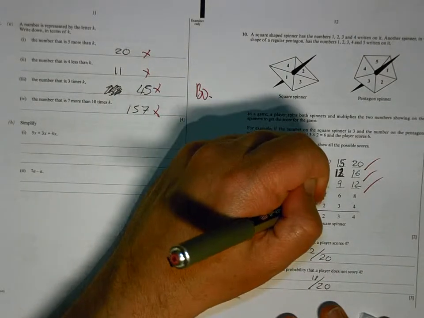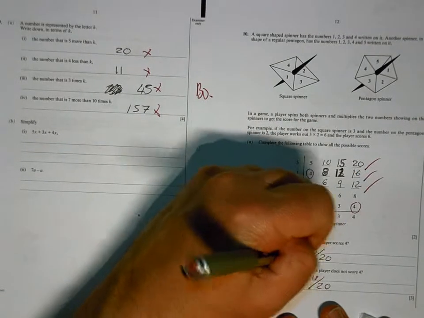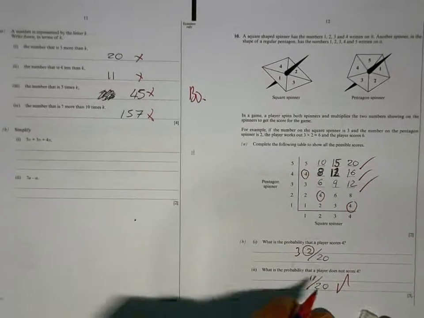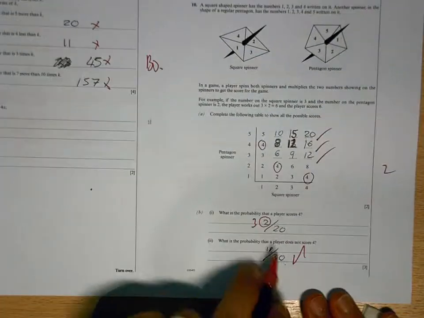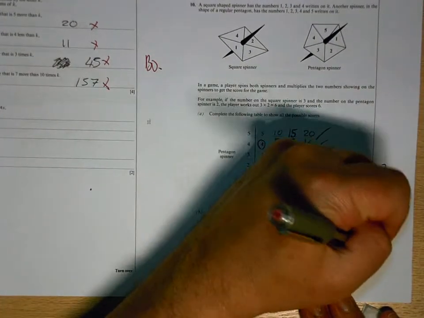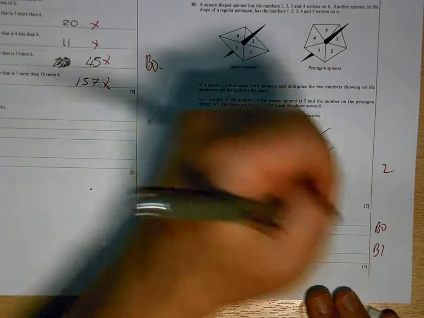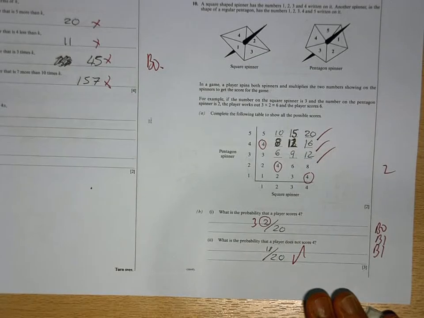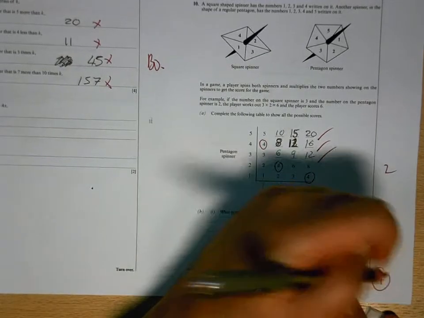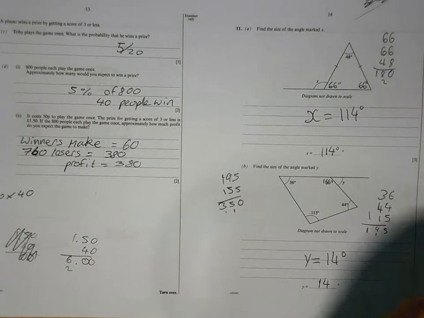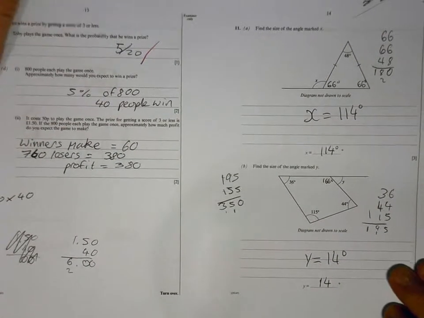4, there are 1, 2, 3 4s, so that should be 3, and then that will be right for your incorrect answer, so you will get that mark. And you'll get the out of 20 mark. So 2, 3, 4 for the page. 5 out of 20 is correct.